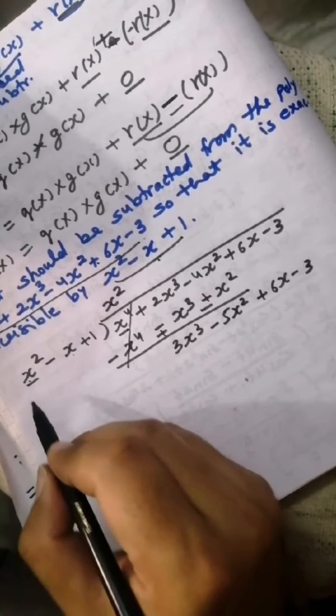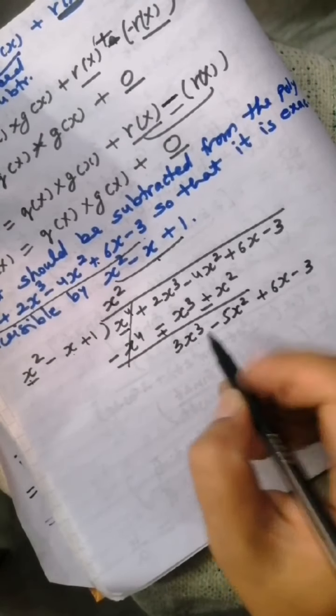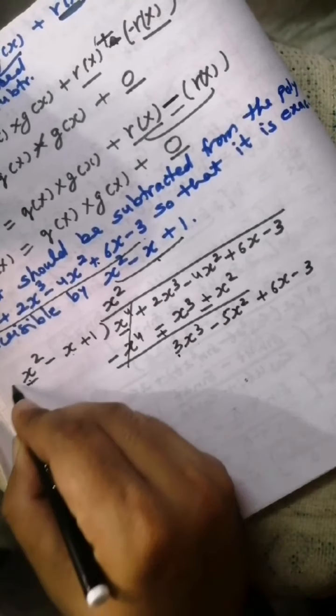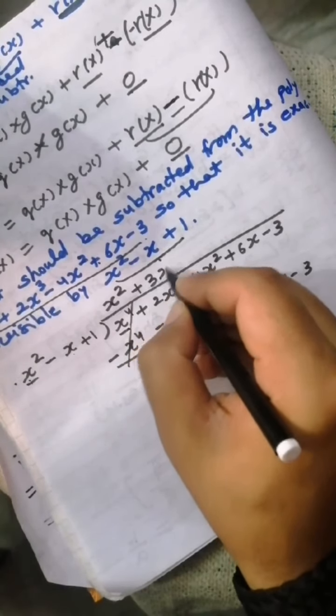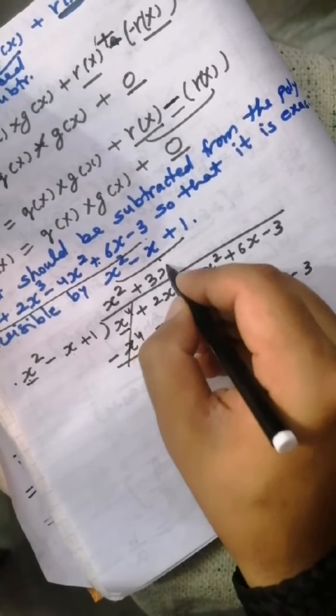Same thing. Now again x square into x cube, so here plus 3 is only 1, so multiply by plus 3x. Again plus 3x into x square is 3x cube. 3x multiplied by minus x is minus 3x square. 3x multiplied by 1 is plus 3x. Again subtract, so minus, plus, minus. This term cancels with this term. It is minus 5x square plus 3x square, minus 2x square. Plus 6x minus 3x means plus 3x, and minus 3.